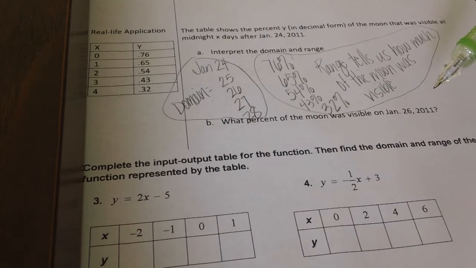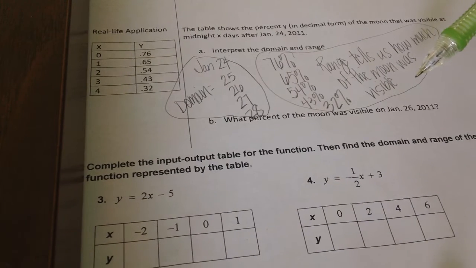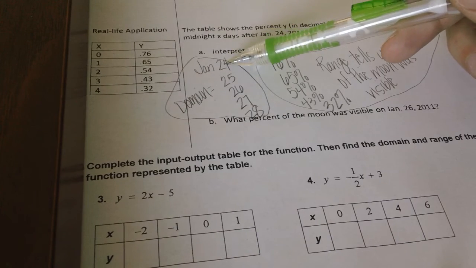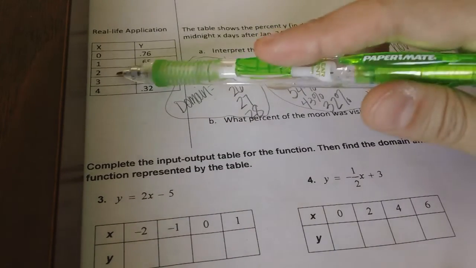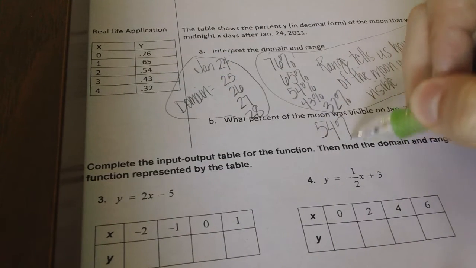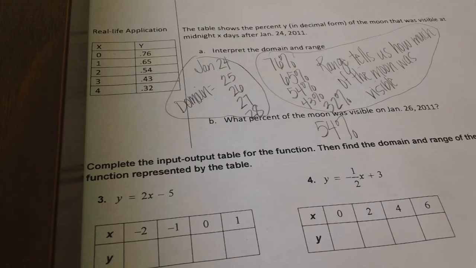And what percent of the moon was visible on January 26th? Well, this is 0, 1, 2. So at 2, 54% was visible on the 26th.